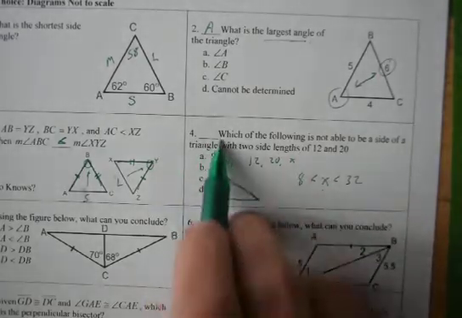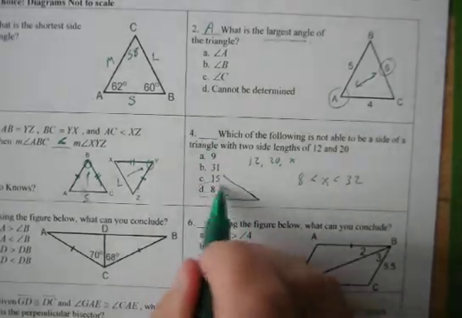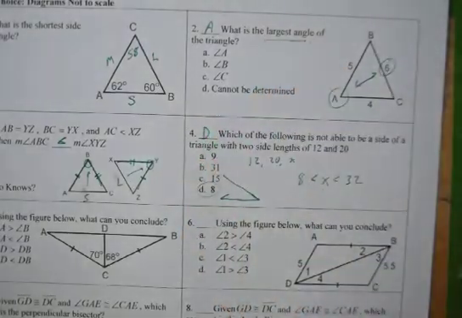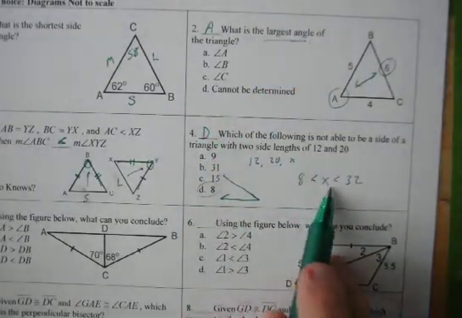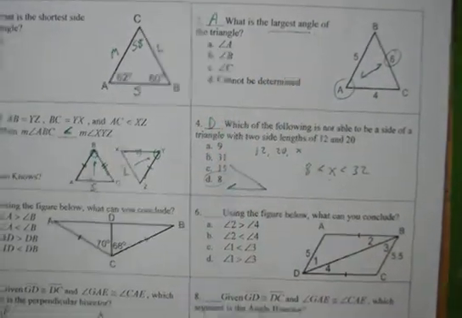Which one of these is not between 8 and 32? 8. 8's too small. It has to be bigger than 8. 8 is just on the border.